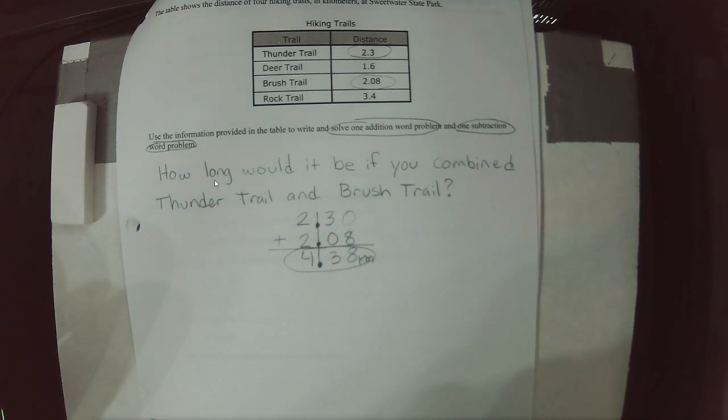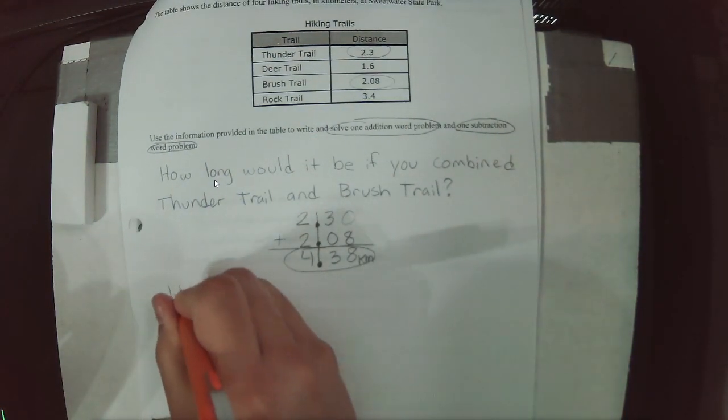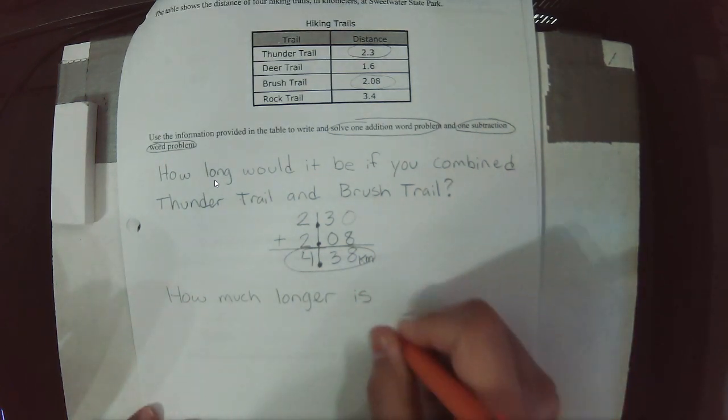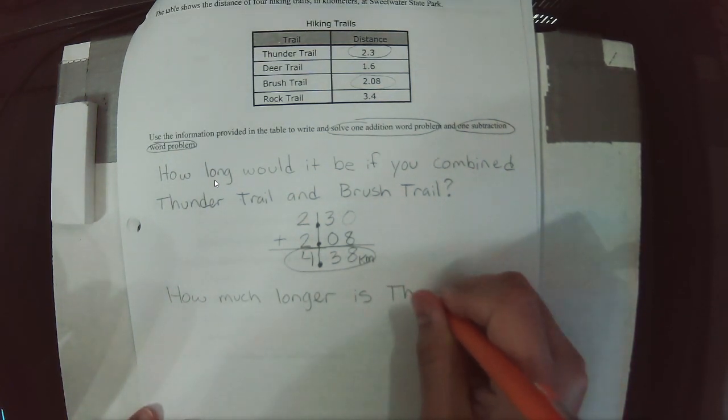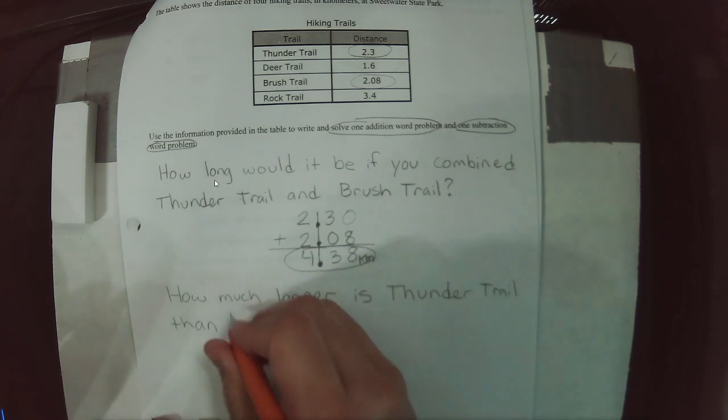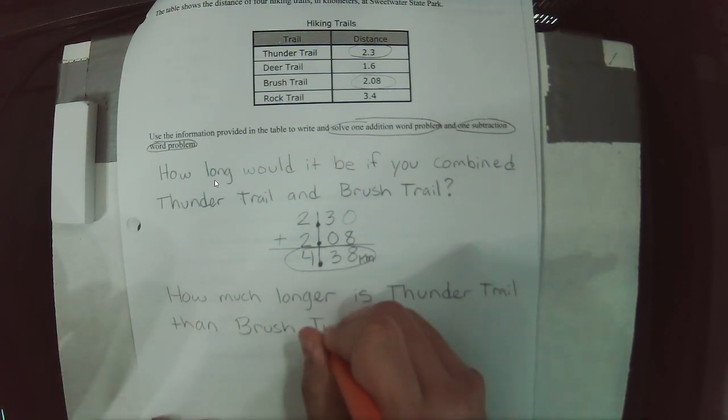I think we're close with that beginning. It's not how much more, but how much what. We said distance was far, or if we're measuring things, it would be long, right? So what would we say? How much longer. And then let's use the names. So what's the name of that first trail? How much longer is, you said Thunder Trail, right? Thunder Trail. And then what's the other one you want to use? Brush Trail.